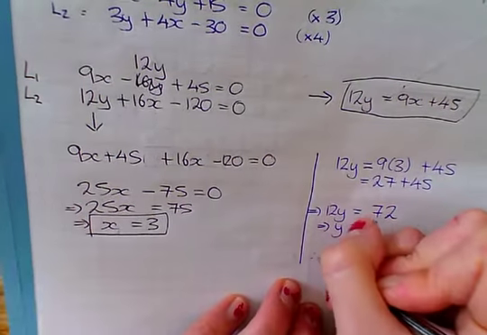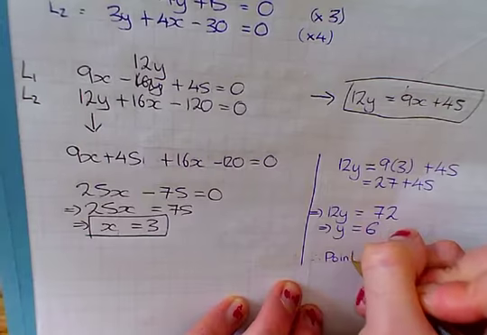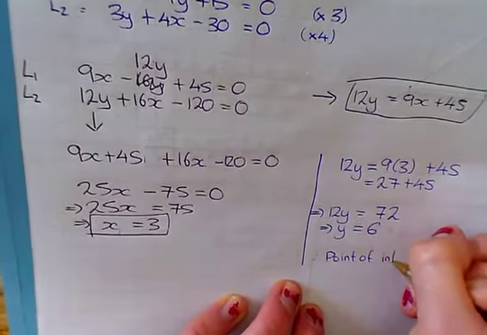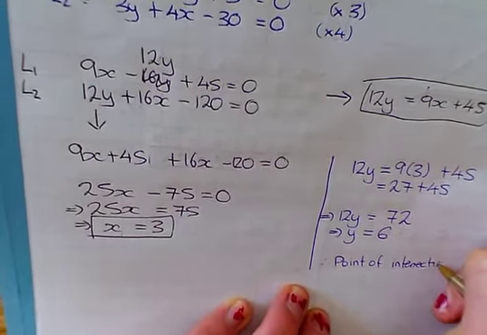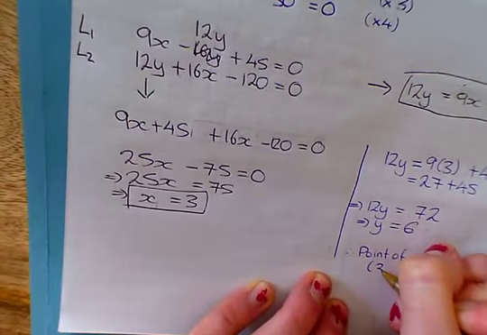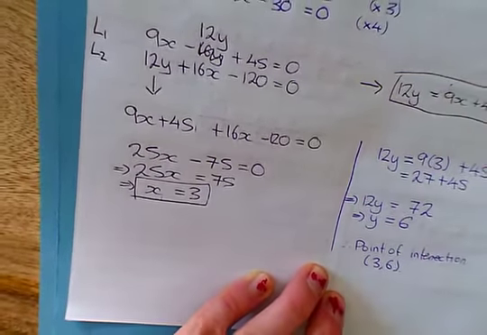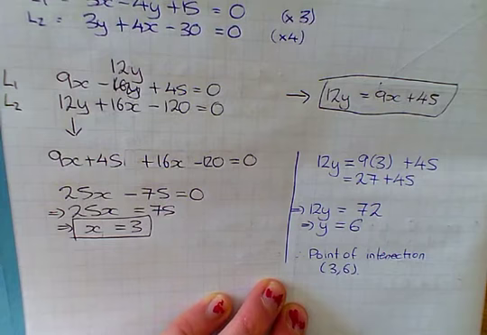And so therefore I'll conclude by saying that the point of intersection occurs at 3, 6, and that there would be your final answer.